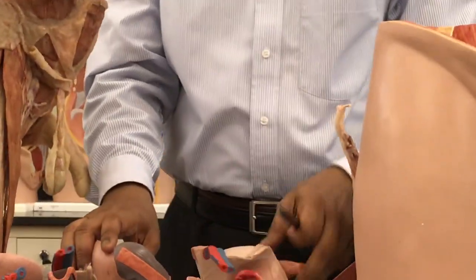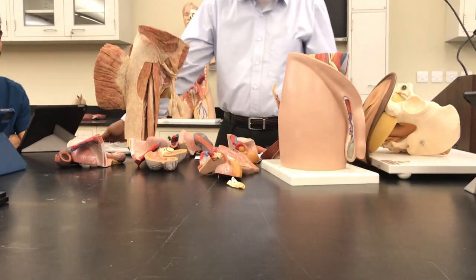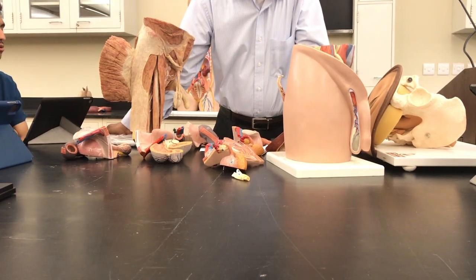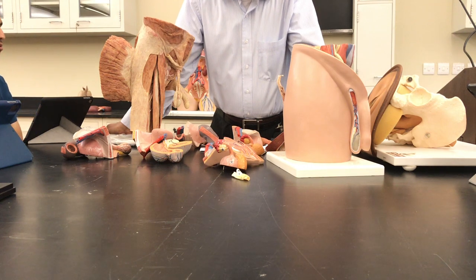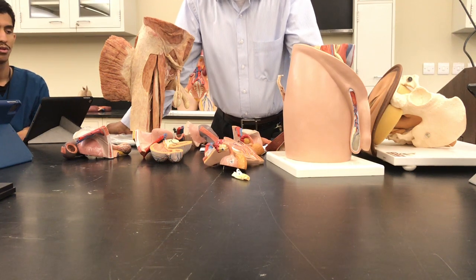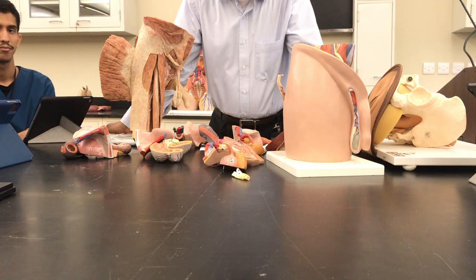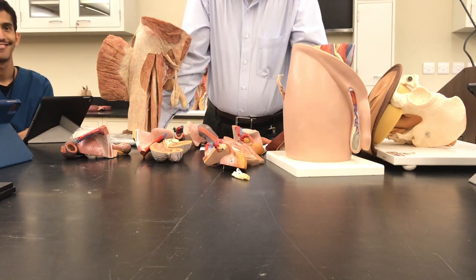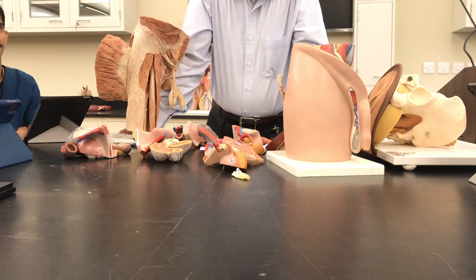What are the purposes? Seminal vesicles, what is their role? To produce seminal fluid. What does it contain? It provides the most amount of seminal fluid.